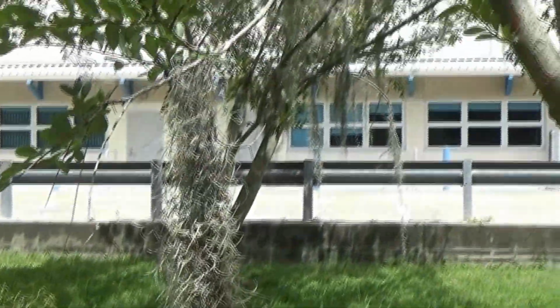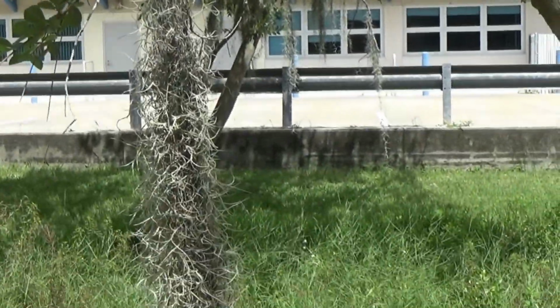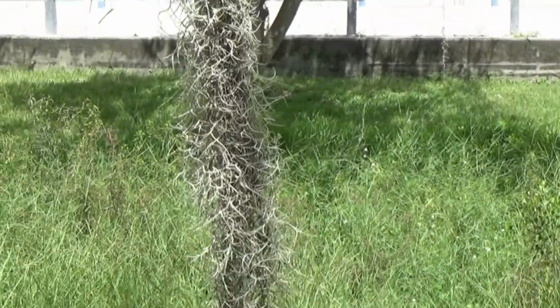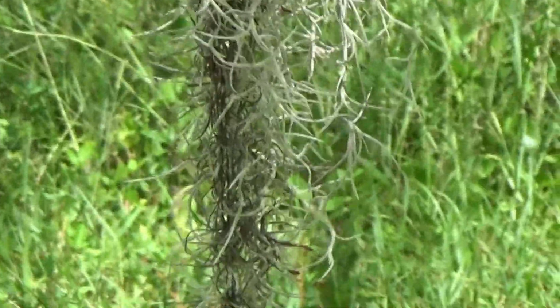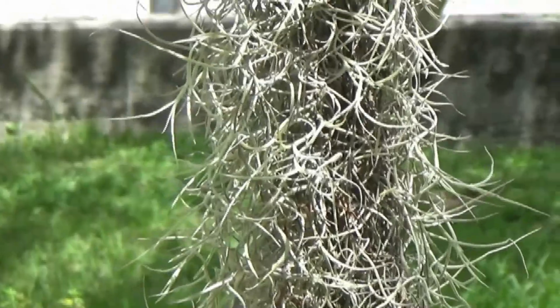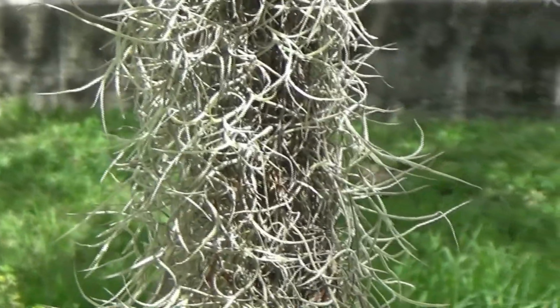Just a little ways down, still behind the TL building back there, this is a Chinese elm tree, but that's not what we're looking at. We're looking at this. I know you recognize this. This is Spanish moss. Spanish moss is not moss. It is misnamed. We just saw real moss, true moss. Looks like a fuzzy green carpet. It's a non-vascular plant, Division Bryophyta. Real moss is a non-vascular plant.